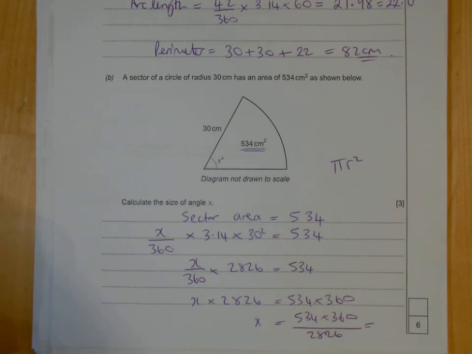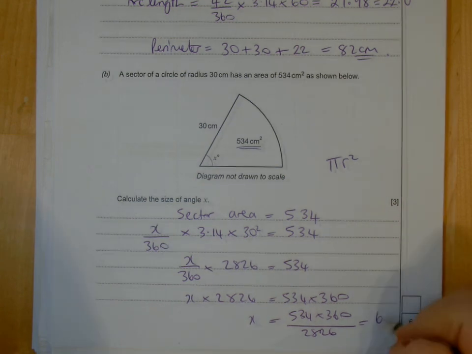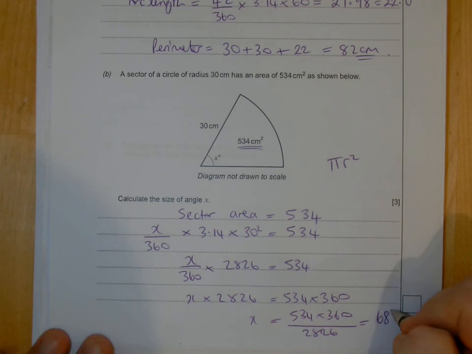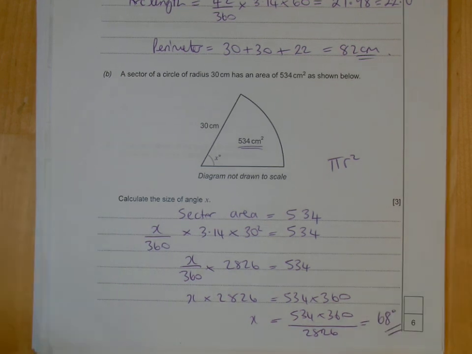Essentially, that's the calculation we need to work out. So if I do that on my calculator, I get out 68.02. So I'm going to go for the nearest whole number here because it's 0.0. And we've got our answer, 68 degrees.